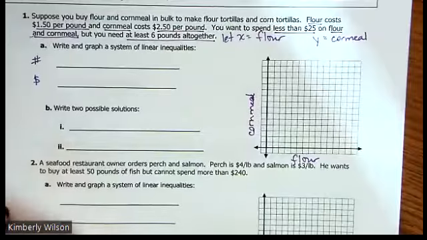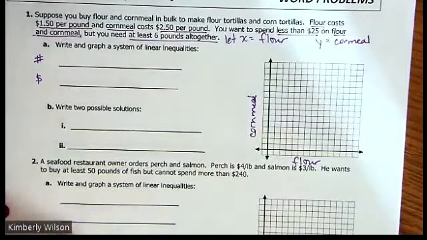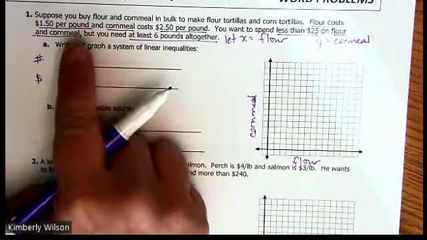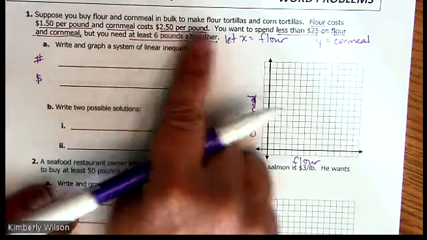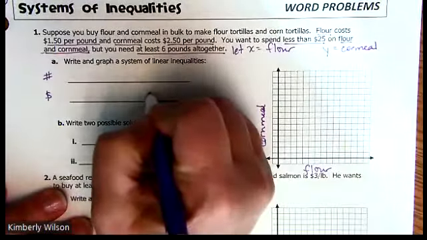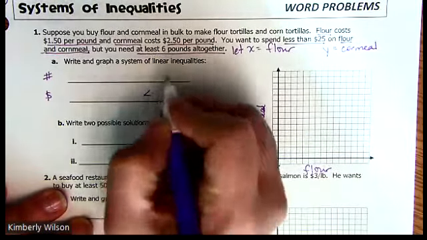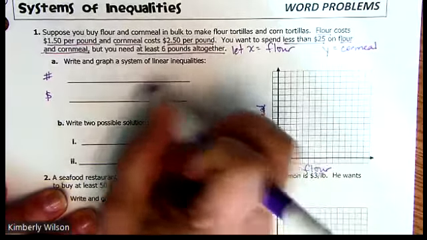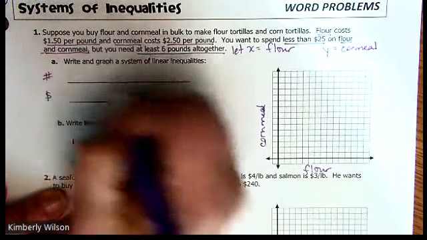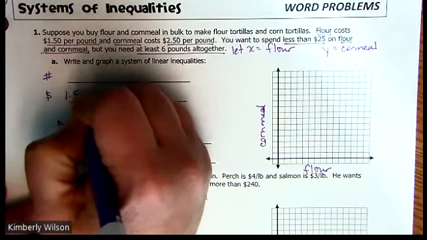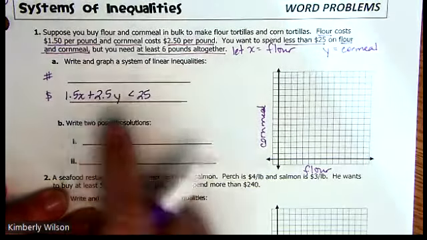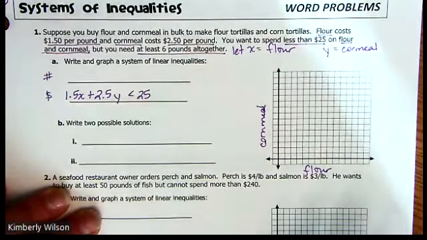Now we need to write our equations. Flour costs are talking about money, so that's going to be this one. It's $1.50 per pound and $2.50 per pound, and we have to spend less than $25. So that's less than 25, and what's going to make that up is 1.50x plus 2.50y. You don't have to write the zeros, but you can if you want to. So there's the money scenario.